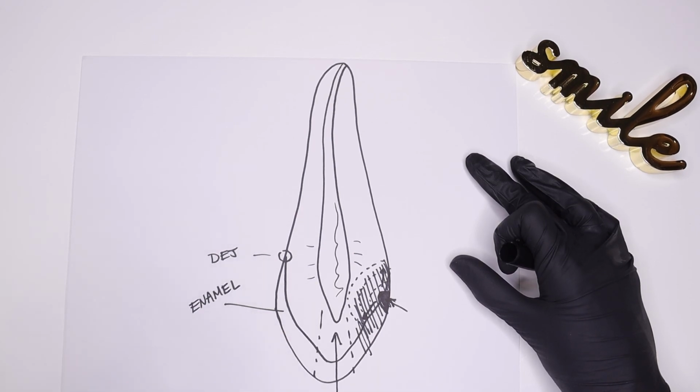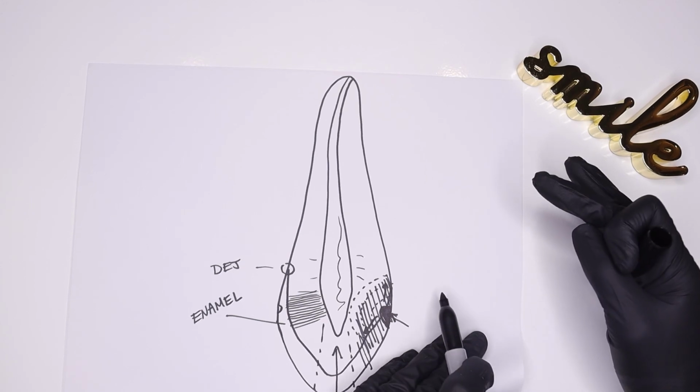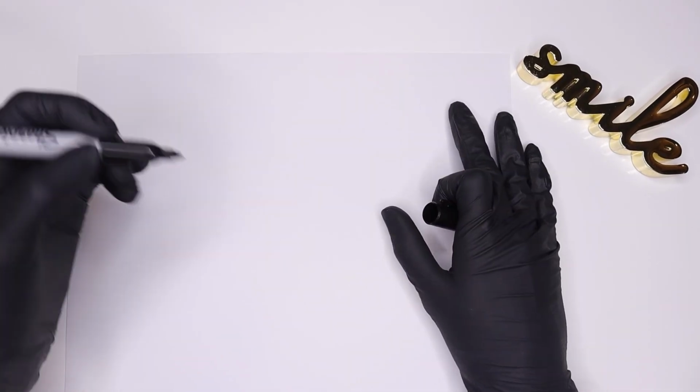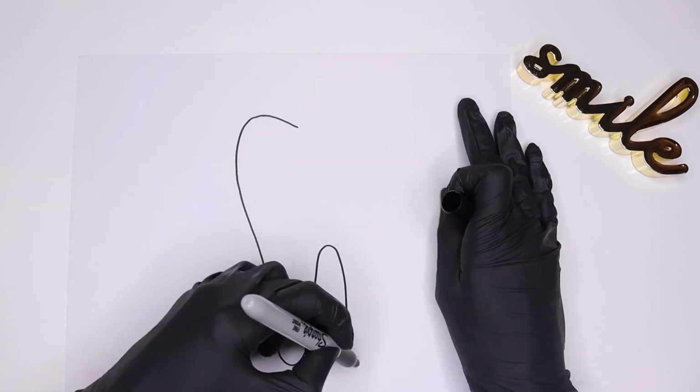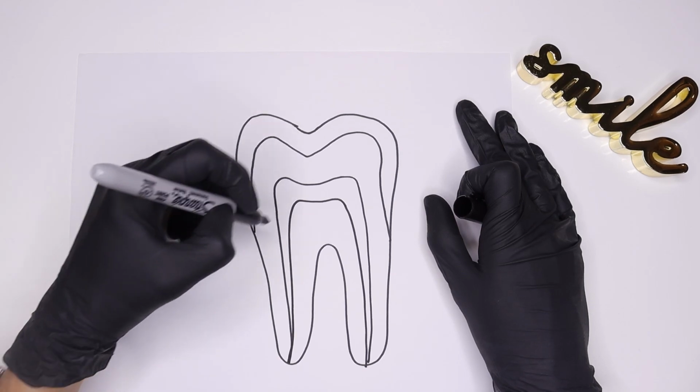Why do teeth have sensitivity, though? I want to talk about that. So I'm going to draw you a new picture so that you have a better idea here. I'm going to draw a tooth. This time I'm going to draw a molar. Okay, so there's the nerve tissue.